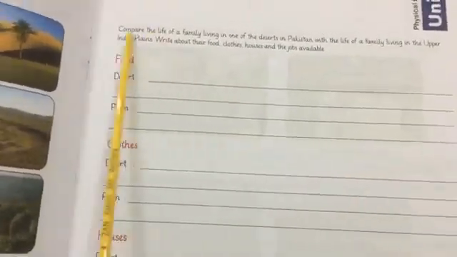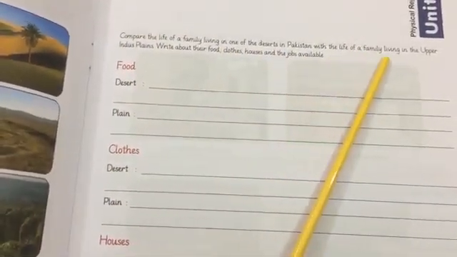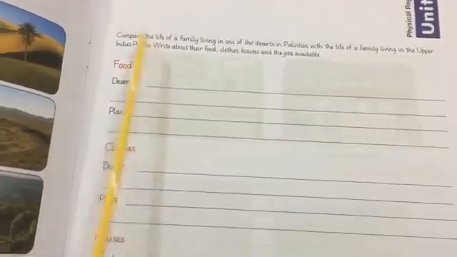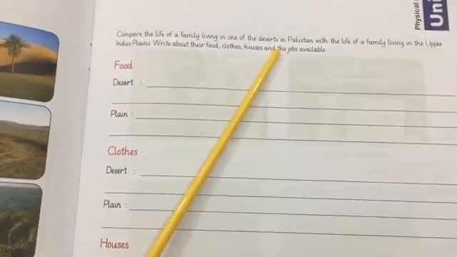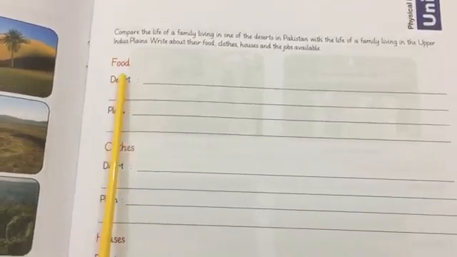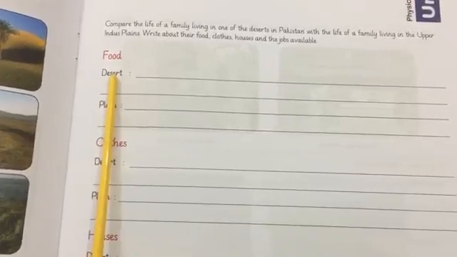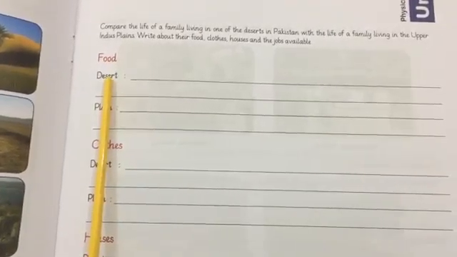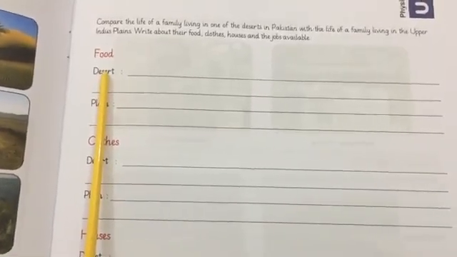Then moving on to page number 5, you are given the question, compare the life of a family living in one of the deserts in Pakistan with the life of a family living in the upper Indus plains. The life of the people living in the desert region is different from the people living in the Indus plain. So you have to write down the differences. For example, the food, you have to compare. In the desert area we have discussed that people used to move from one place to another in search of food for themselves and for their animals.